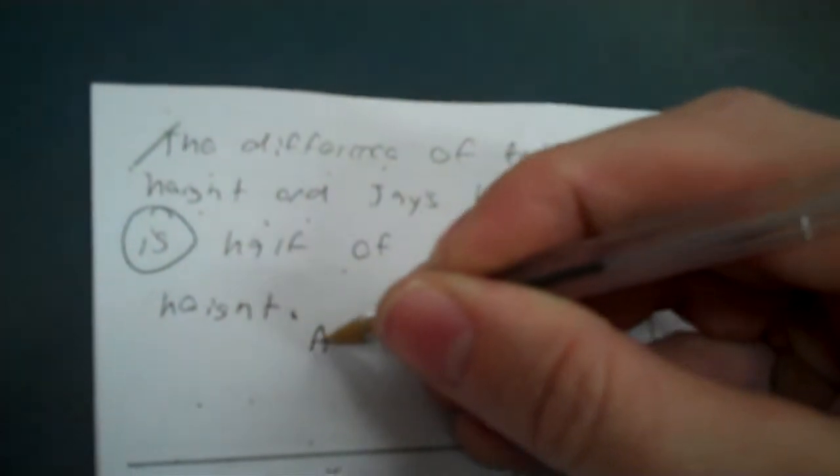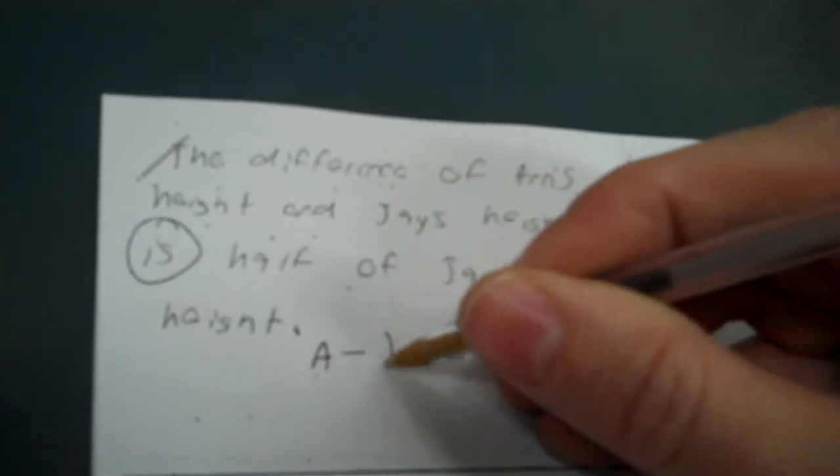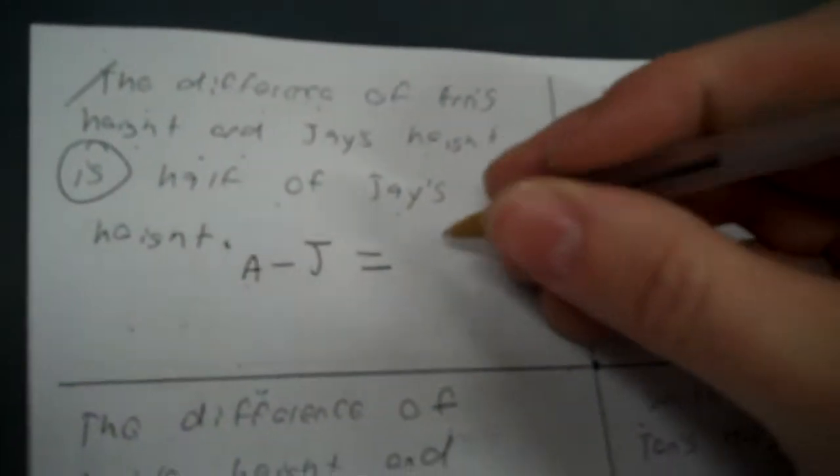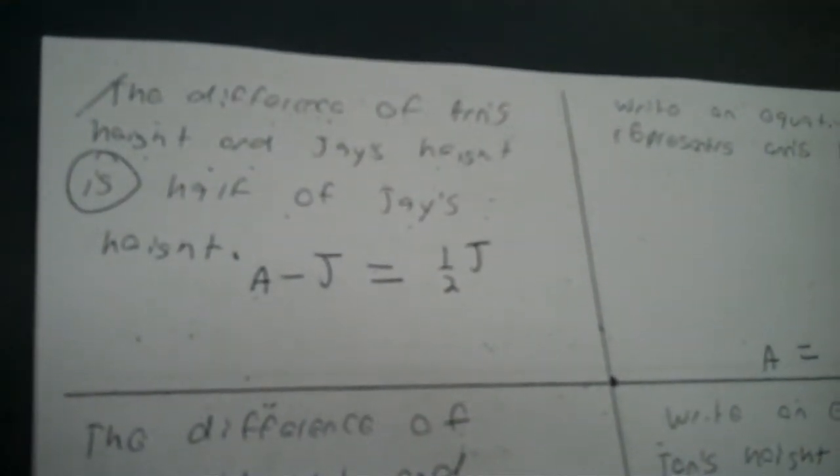Now here's how you start your equations. Find the word is, and that's where your equals is at. Now look on this side of is. Just read on this side: a difference of Ann's height and Jay's height. So you use the variable for names, and then difference means minus, and then J. Okay. Now after is it says half of Jay's height. All you do here is write 1/2 J, because half of Jay's height is like 1/2 times J.